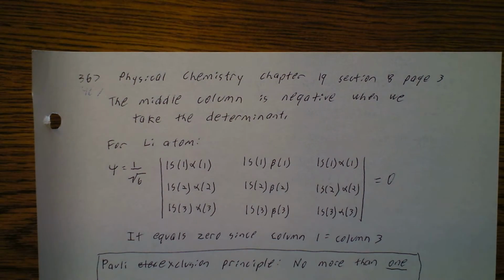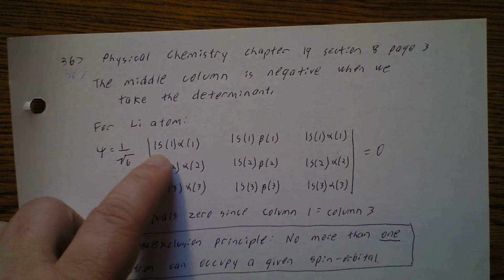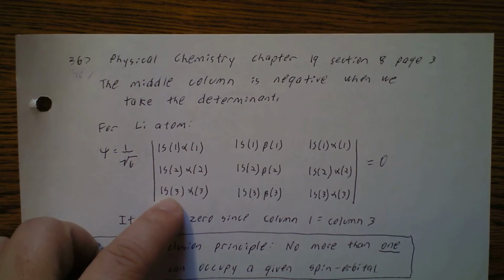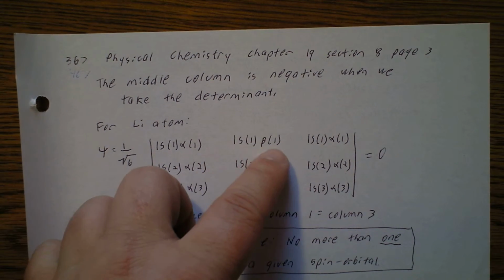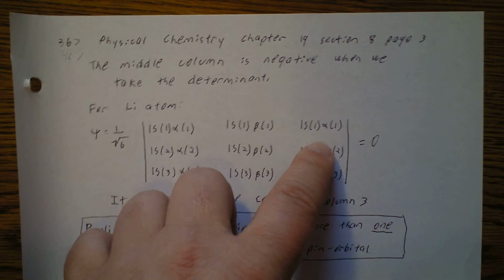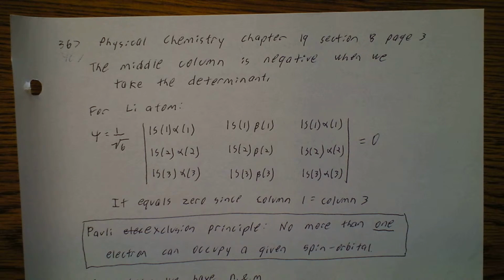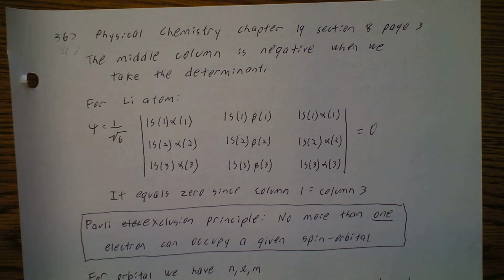So for the lithium atom, we have psi is 1 over the square root of 6 times this determinant: 1s1 alpha 1, 1s2 alpha 2, 1s3 alpha 3, 1s1 beta 1, 1s2 beta 2, 1s3 beta 3, 1s1 alpha 1, 1s2 alpha 2, 1s3 alpha 3. That's equal to 0. It equals 0 since column 1 is equal to column 3.